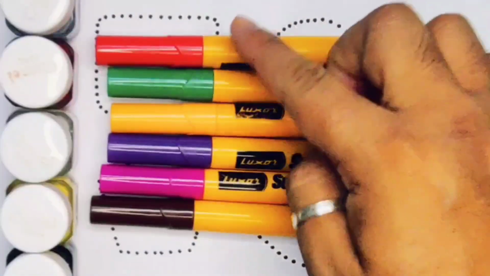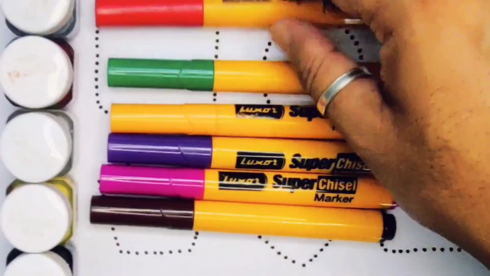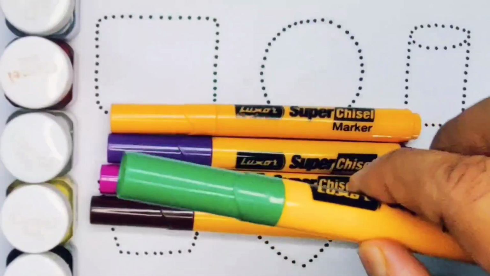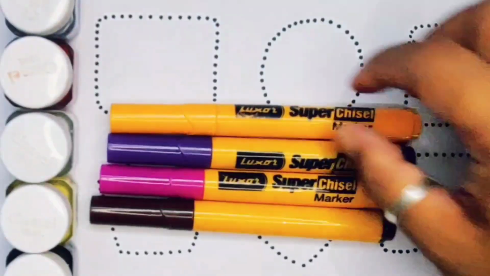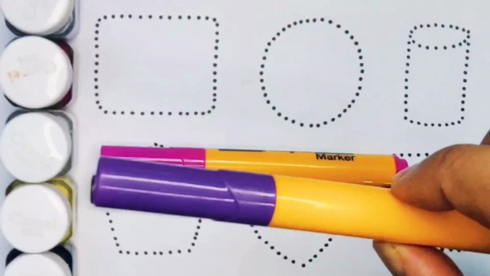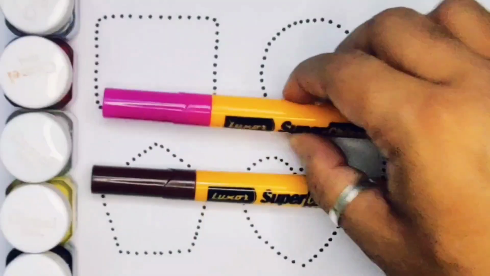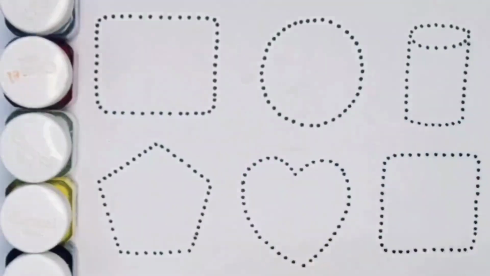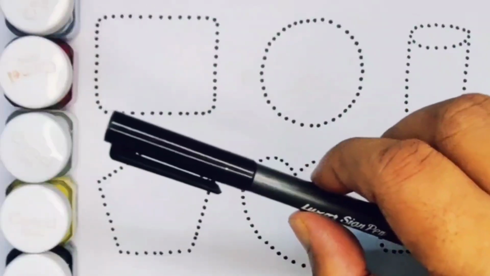First we're going to know the colors name. Red color, green color, orange color, purple color, pink color, chocolate color and black color.